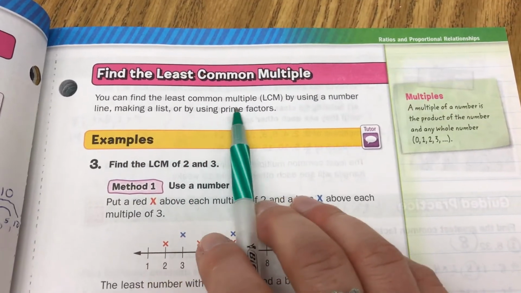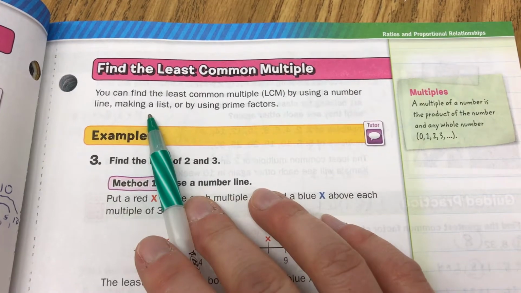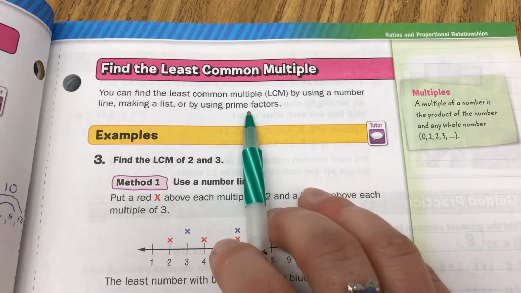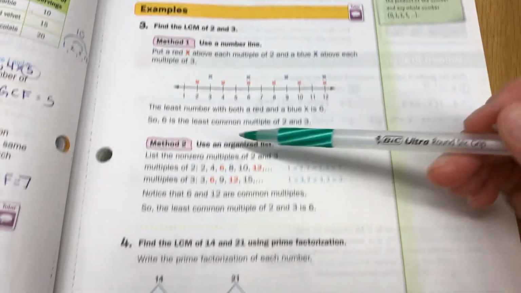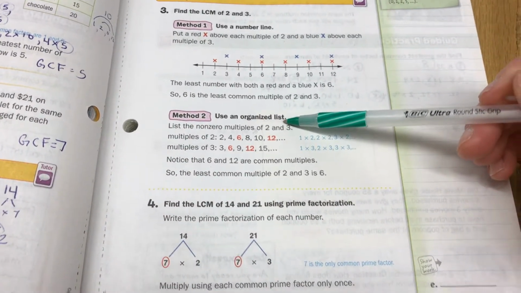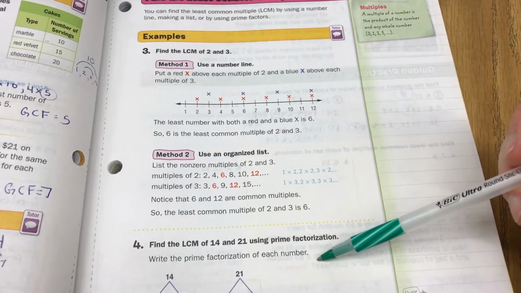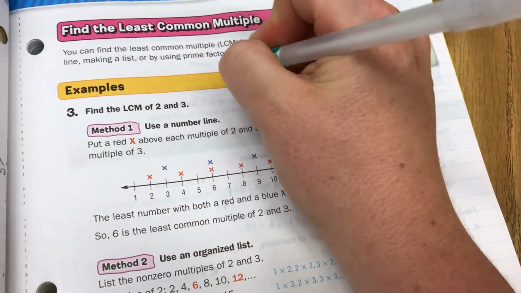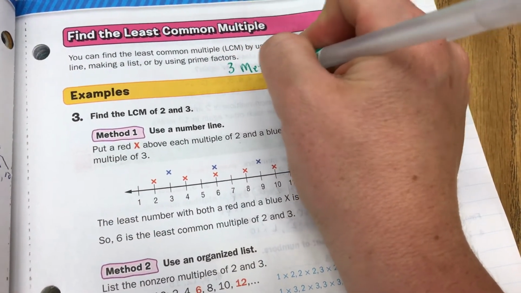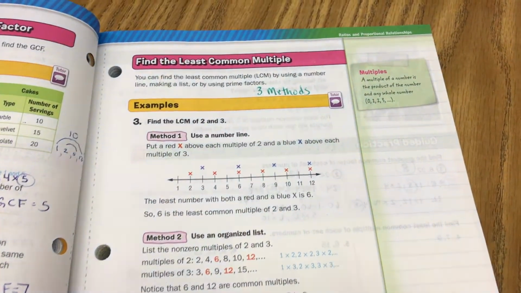Okay, you can find the least common multiple by using a number line, making a list, or using prime factors. So there are three methods for this. Method 1 is the number line, method 2 is an organized list, and method 3 is that factor tree, the prime factorization. So let's write in three methods. I am just going to give you an overview here.